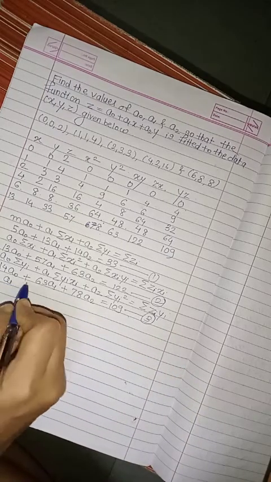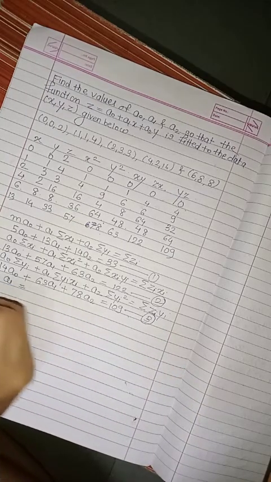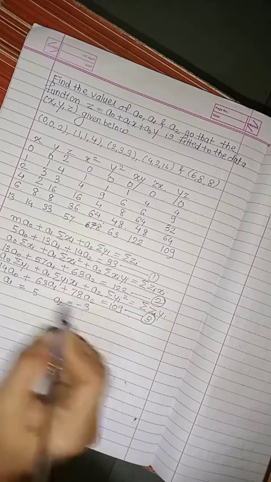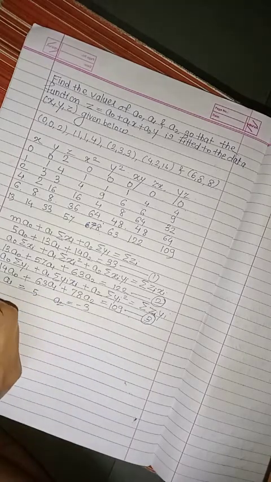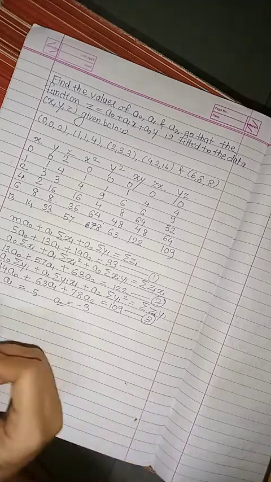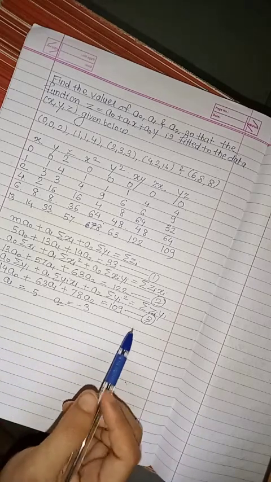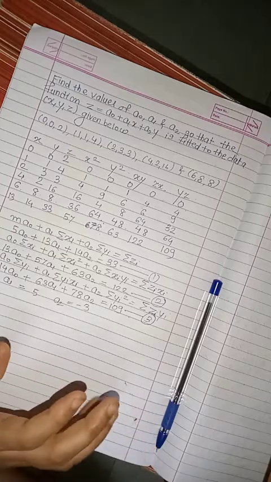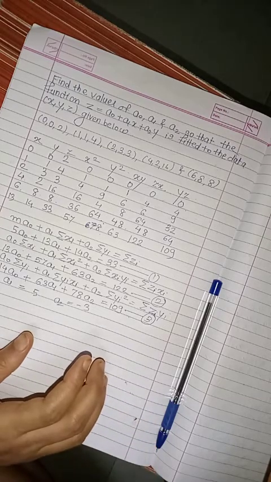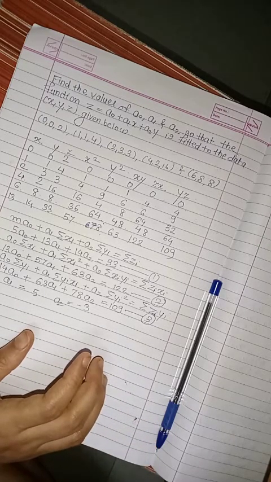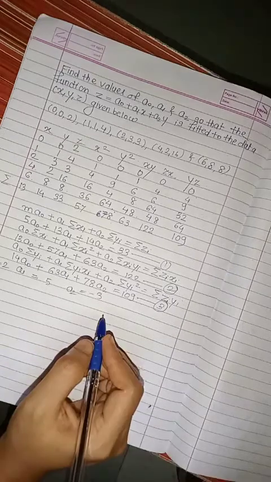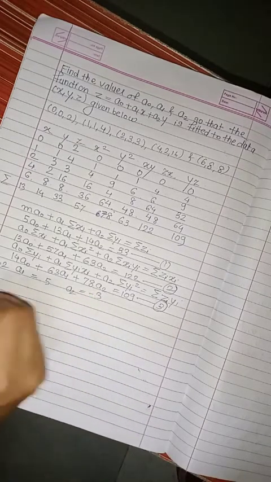After solving, you'll get the values a1 as 5, a2 as -3 and a0 as 2. Okay, so these are the values of a0, a1 and a2. So this is based on discrete data where the data is given in the form of a 3-tuple x, y, z. Okay, next is curve fitting by polynomials.